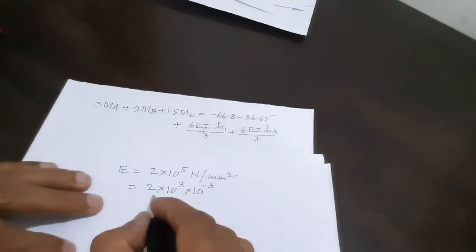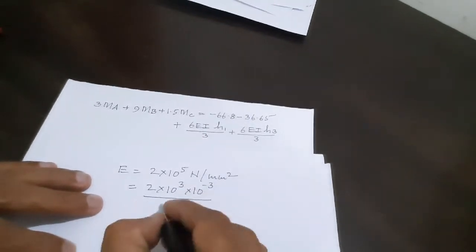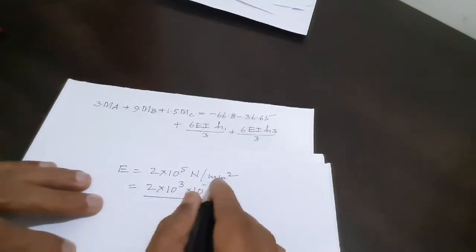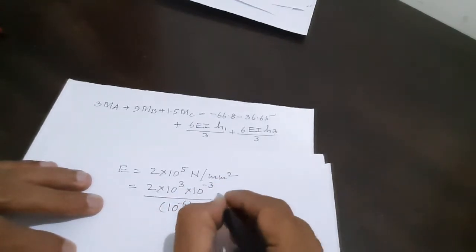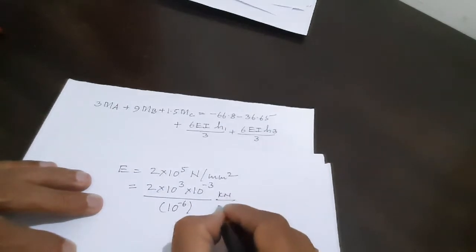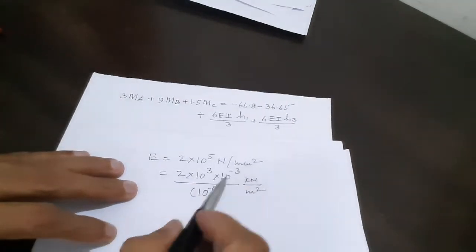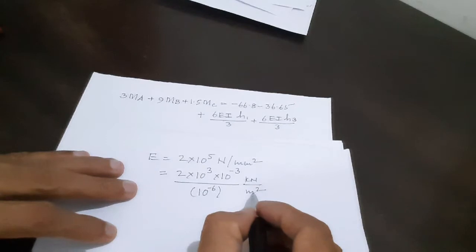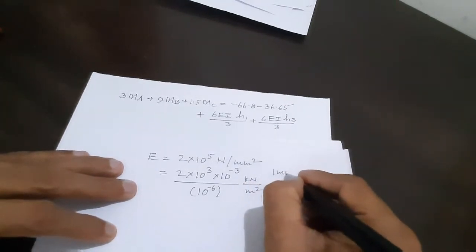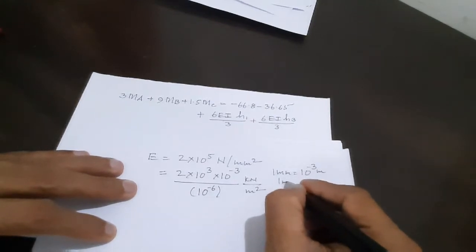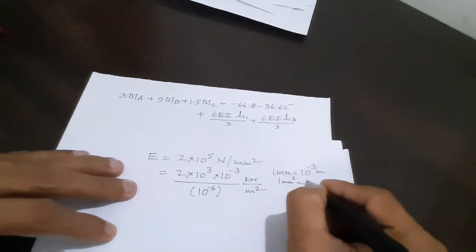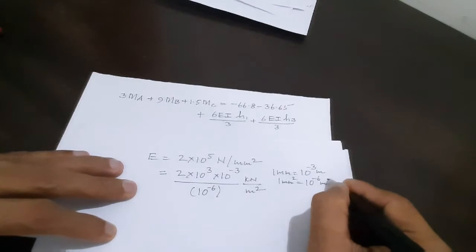And if I want to convert mm square into meter square, 1 mm square is equal to 10 raised to the power minus 6 meter square. This is kilonewton and this is meter square. Since 1 mm is equal to 10 to the power minus 3 meter, therefore 1 mm square is equal to 10 to the power minus 6 meter square.